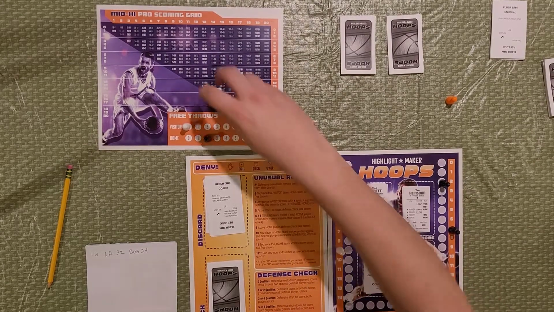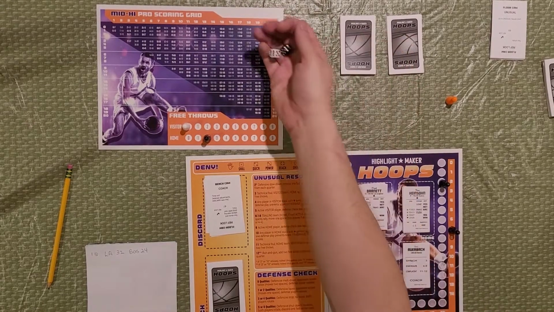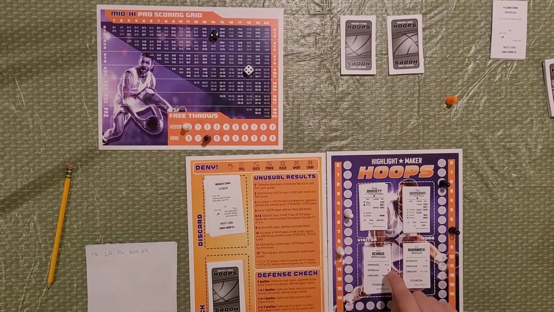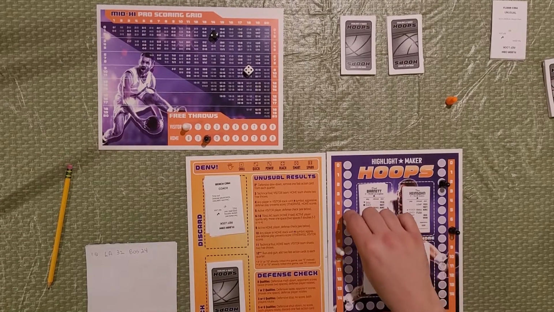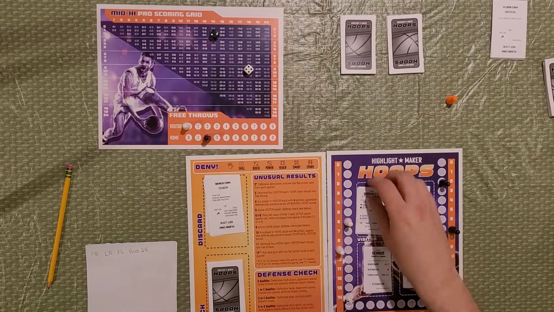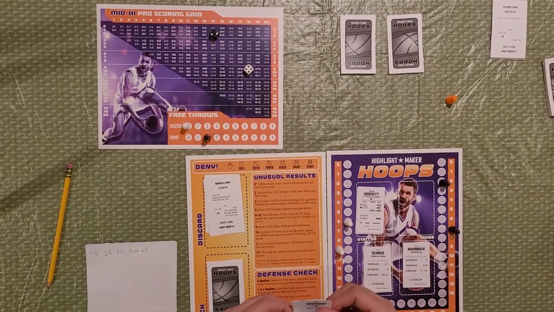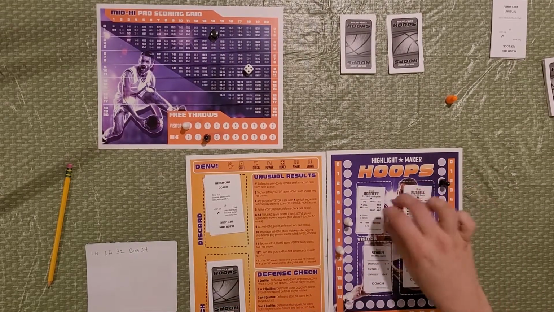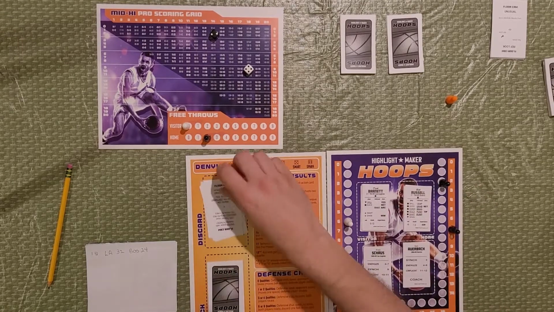Now we have to roll our 2 dice. We got a 6, which for Schaus is energized. So that means a bucket for the Lakers. And then we rotate. Oh, wait, no, we only rotate the other team. I'm sorry. So now we have Barnett and Russell, and we go to our next card.